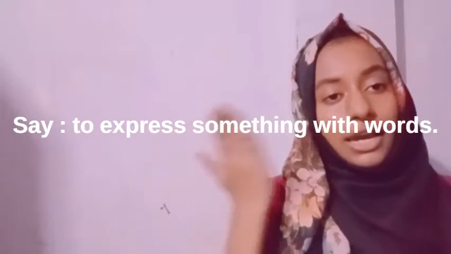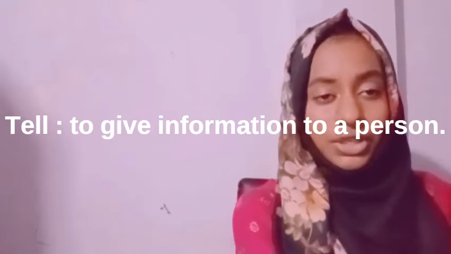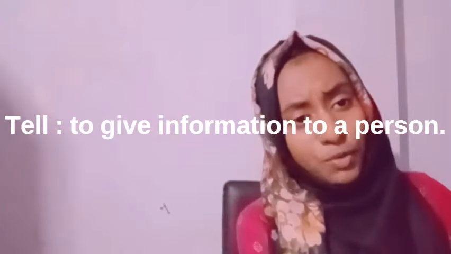So that means in the past tense, the form changes. It becomes said and told. And there's a slight difference in the definitions too. Say means to express something with words. Remember, to express something with words. On the other hand, tell refers to giving someone information. To give information to a person. And that's the most important difference between these two verbs, say and tell.